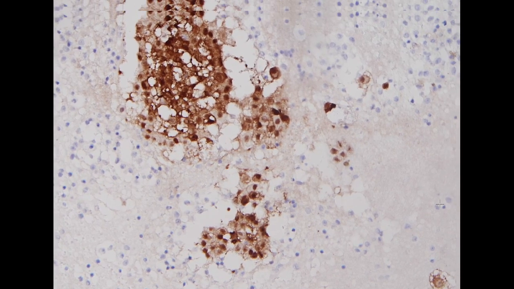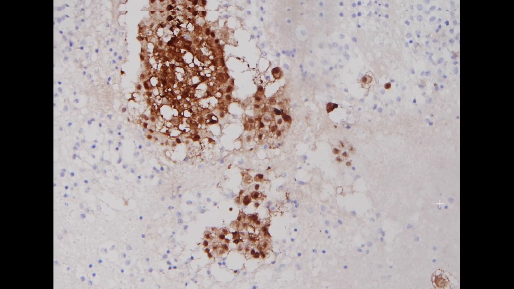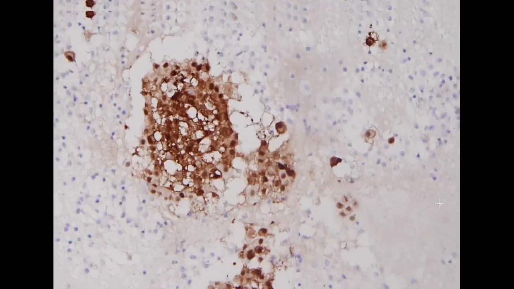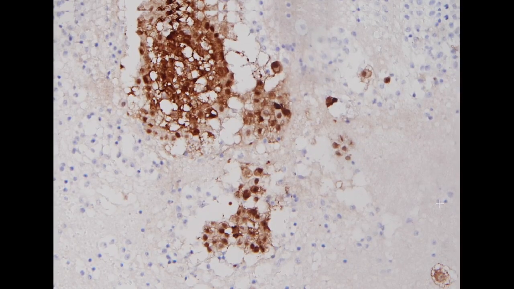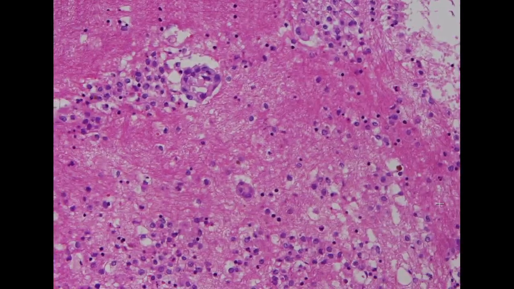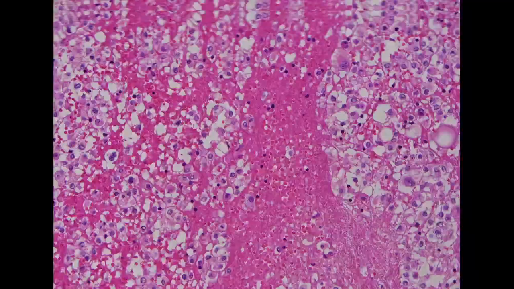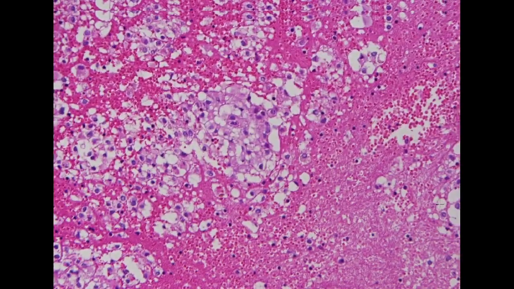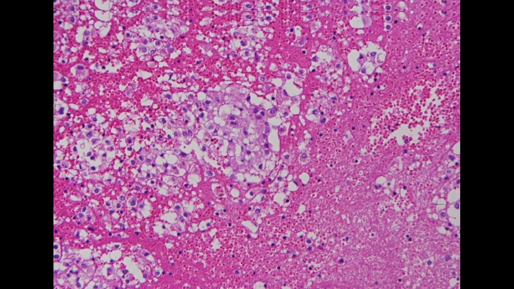For calretinin, we would expect to see diffuse nuclear and cytoplasmic expression. You want to see the nuclear expression as well to make sure that this is of mesothelial origin. So we know that these abnormal aggregates with significant cytologic atypia were of mesothelial origin. Some authors suggest that we can make a direct diagnosis of mesothelioma just by the cytomorphology.